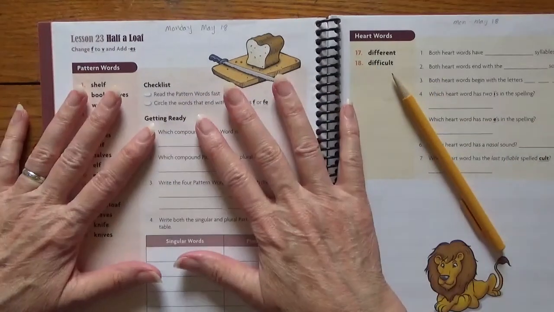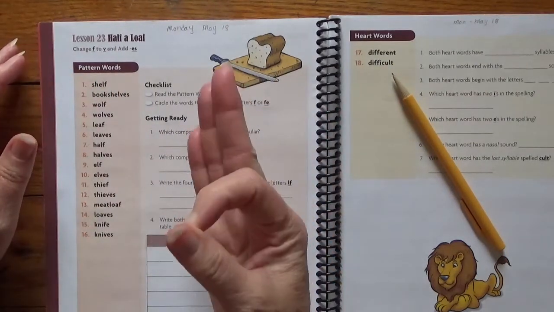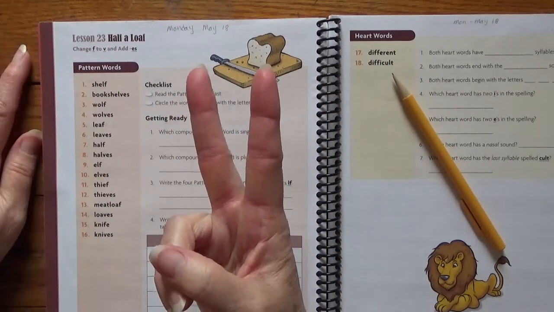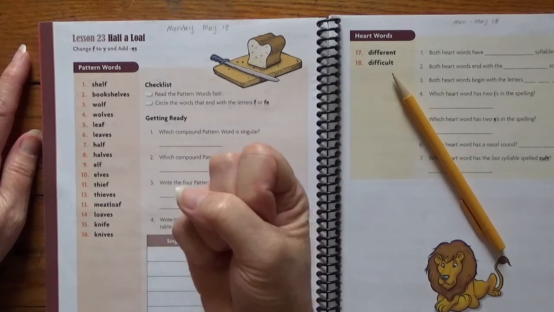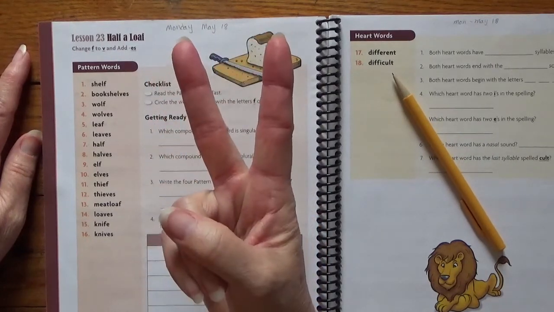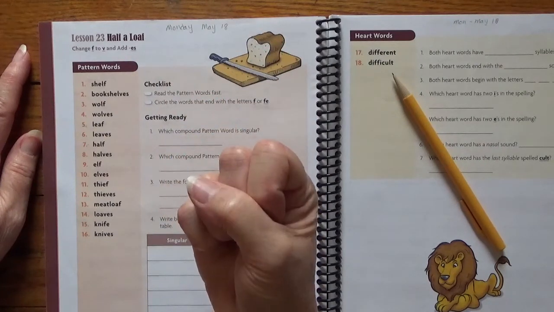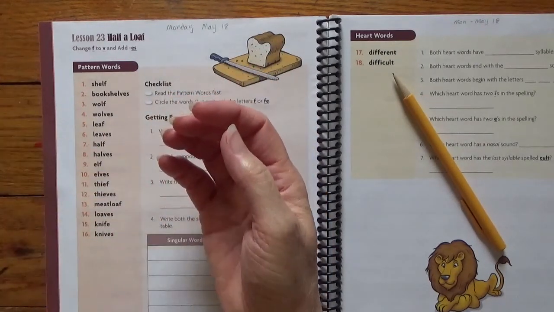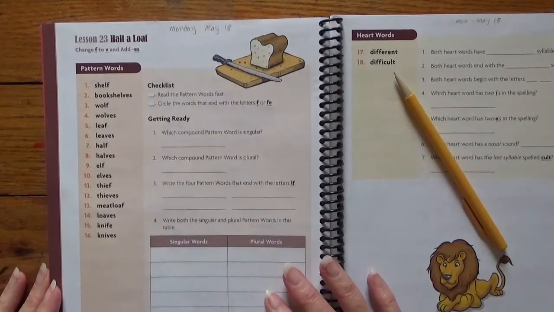And here's how I remember it. Change an F to a V before adding ES. It's hard to do backwards. Change an F to a V before adding ES. So I put that mode or memory into motion too to help me remember.